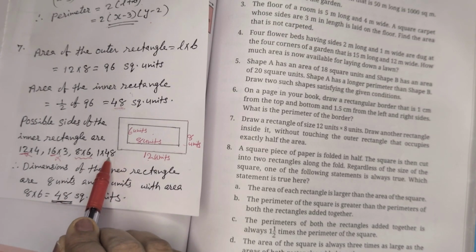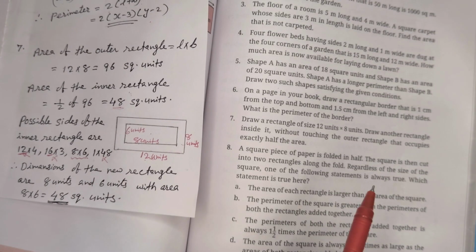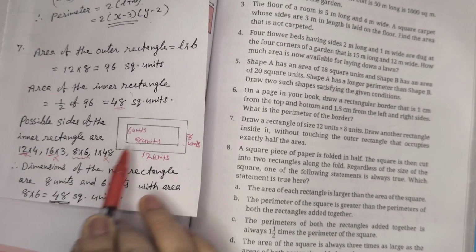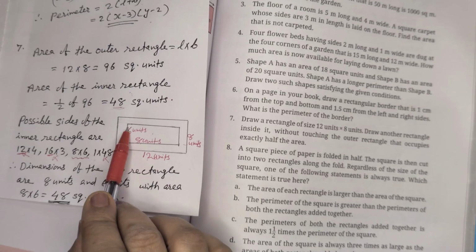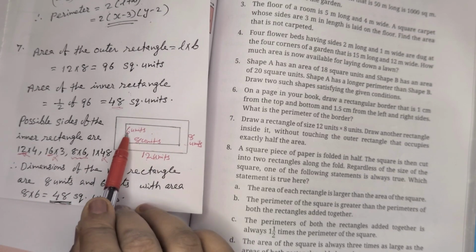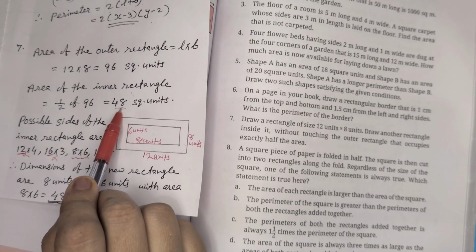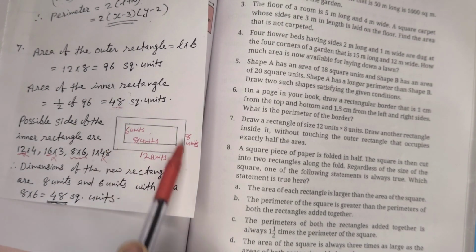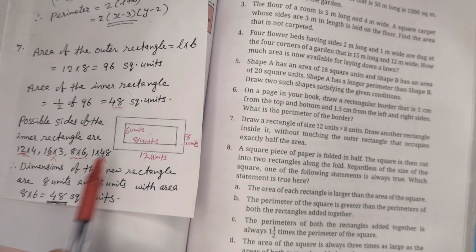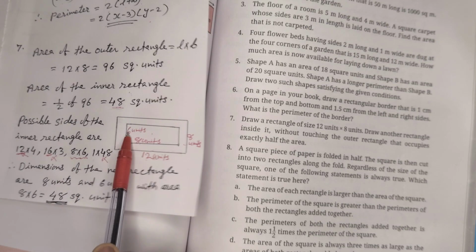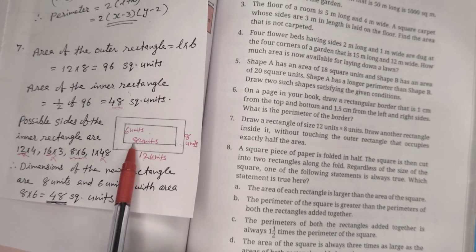Here 1 into 48 also we cannot take because 48 is too long. Now the only option is 8 into 6. 8 units as the length, 6 units as the breadth, and when we take the area, 6 into 8, 48, and that is half of the outer or original rectangle. Now the dimensions of the new rectangle are 8 units and 6 units, and the area is 8 into 6, 48 square units.